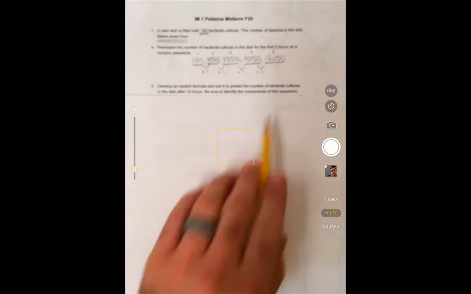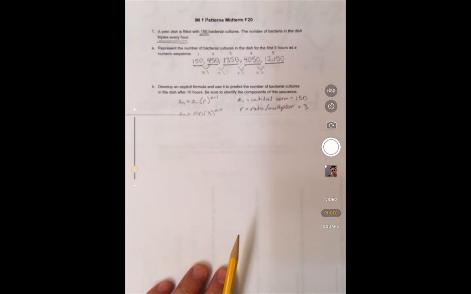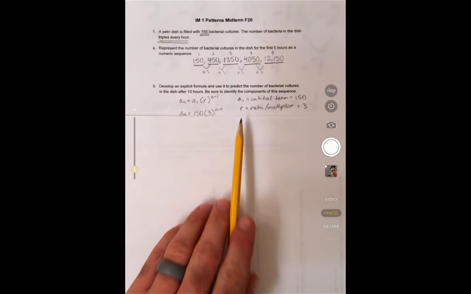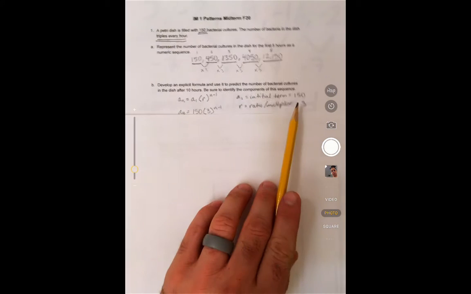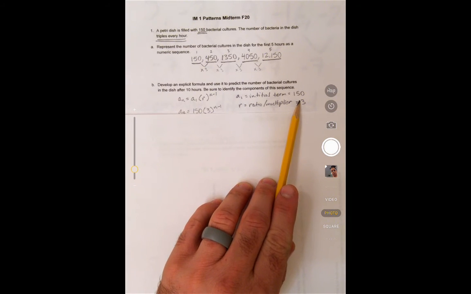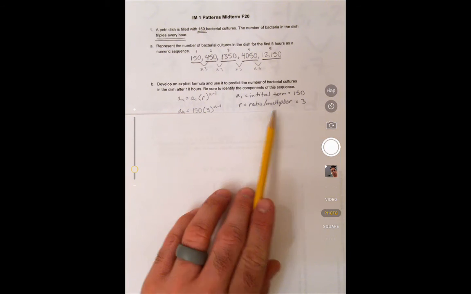Now, part B says develop an explicit formula and use it to predict the number of bacterial cultures in the dish after 10 hours. Be sure to identify the components of the sequence. A lot of us are overlooking the directions here. We have to make sure that we're reading each and every part very carefully. Identifying the components of the sequence is one of the key parts that we need to do first. So A sub 1 is just our initial term. In this case, it's 150. That is the initial bacterial culture amount before that number starts tripling. R is going to be our ratio, also known as our multiplier. And in this case, remember, we know that it triples. So that's going to be 3.